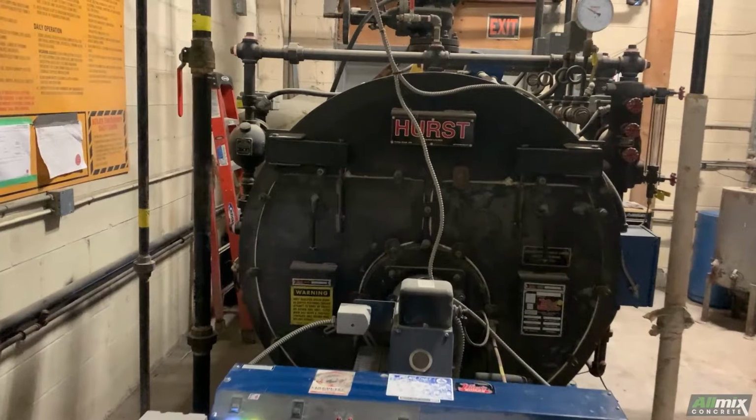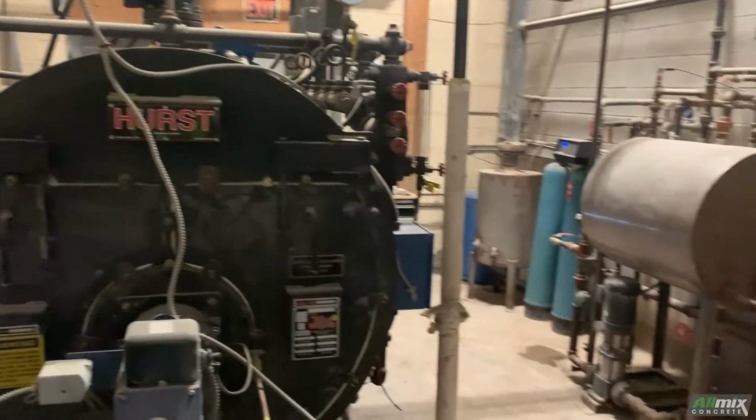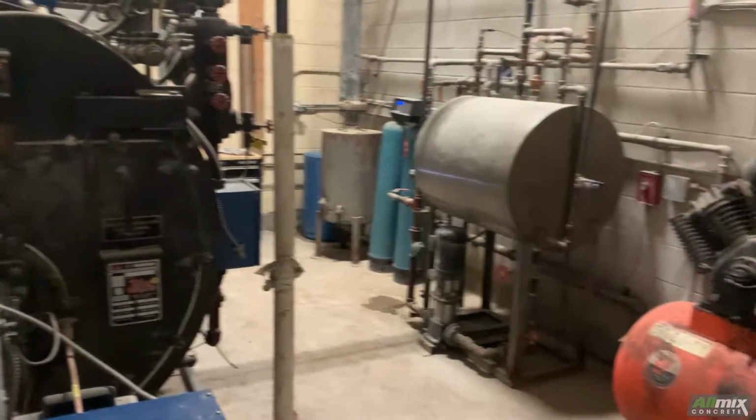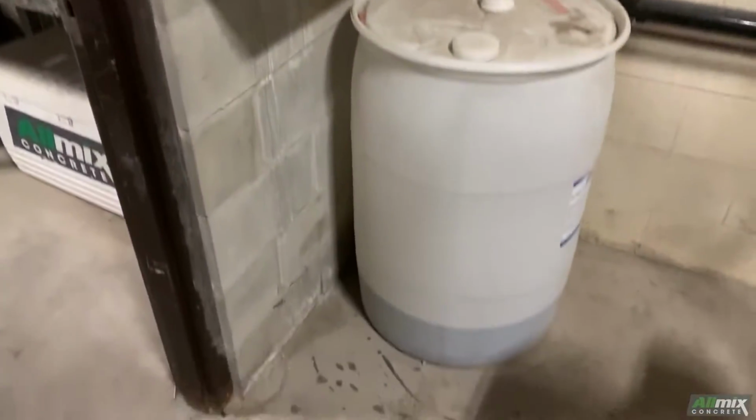Today, we are at Allmix Brampton looking at this Hurst boiler. It is very similar to most boilers at our plants, and everything we go over here should be applicable to the rest of the boilers at Allmix. As mentioned before, here's the preheat or condensate tank, which is used to circulate and warm fresh water before sending it to the boiler. Here we see the chemical treatment container, which will be discussed later.